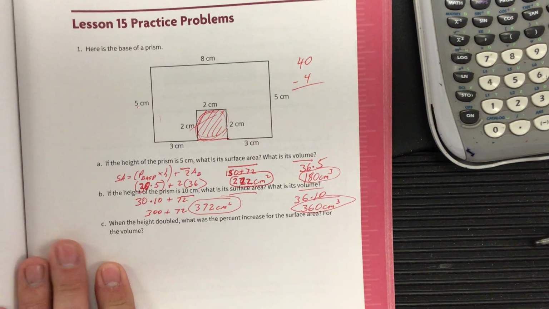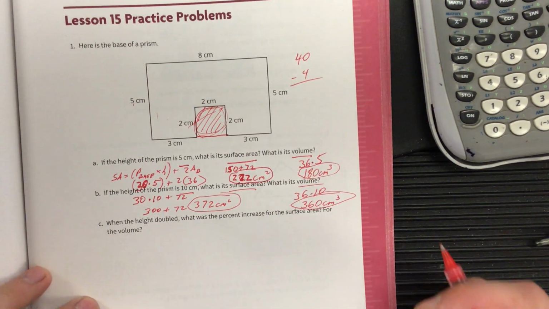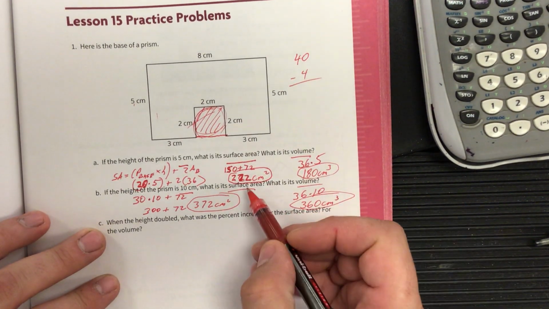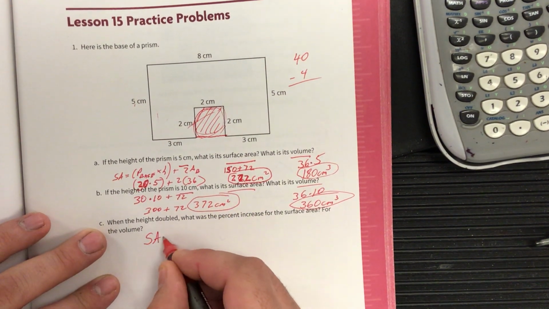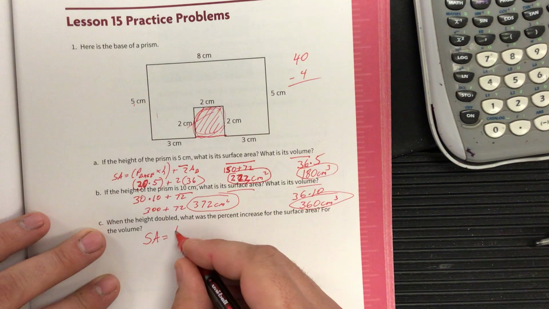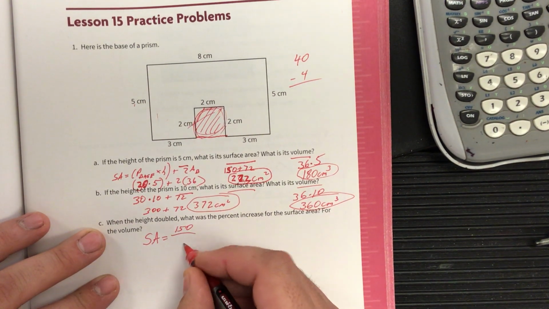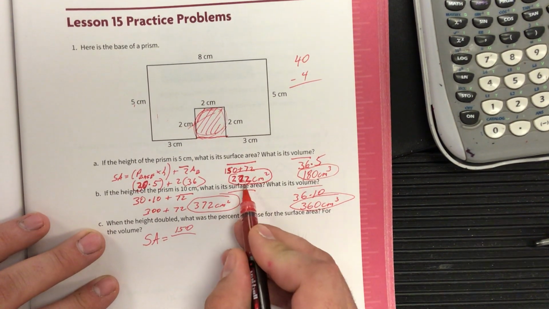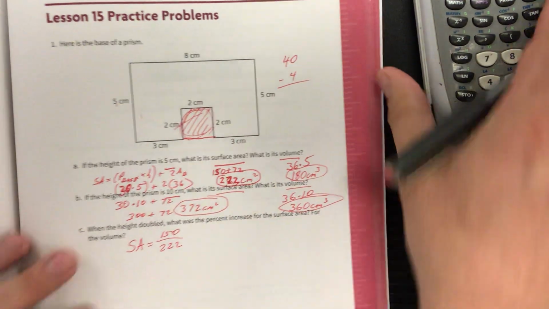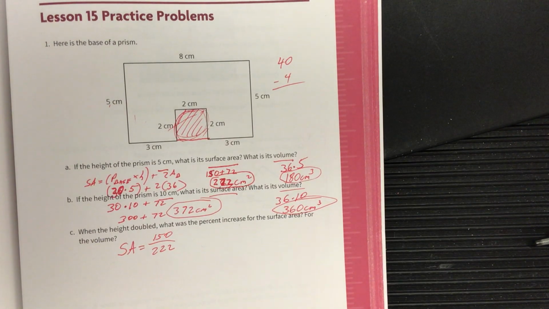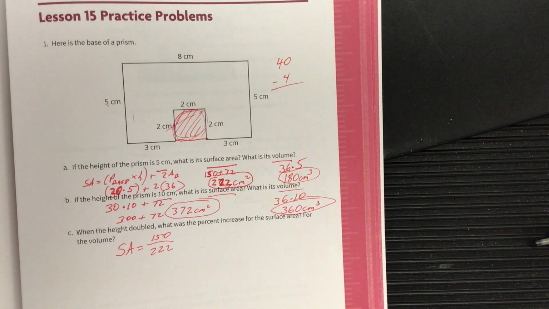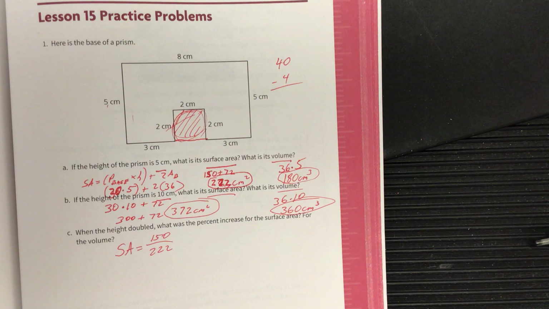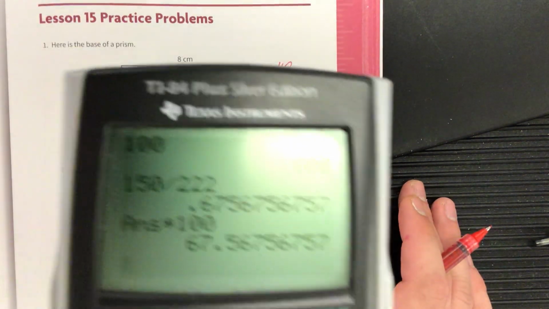What was the percent increase? Talking about surface area. How much should it increase by? 150. 150 divided by the original, 222. What is 150 divided by 222? About 67. Yeah, let's go one decimal.